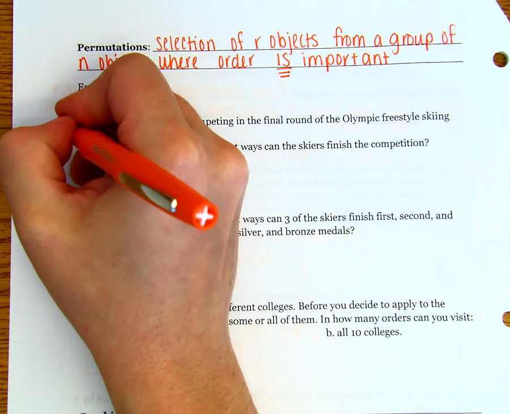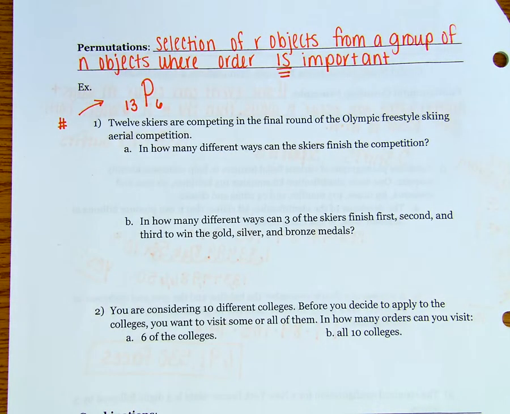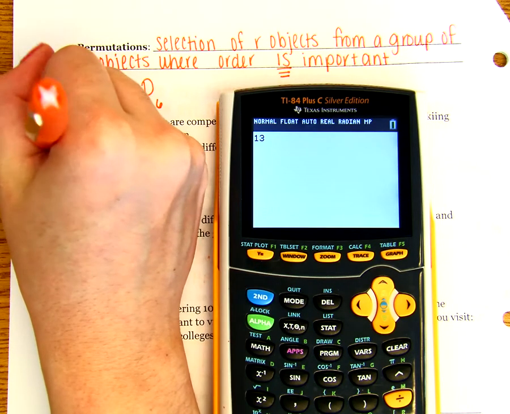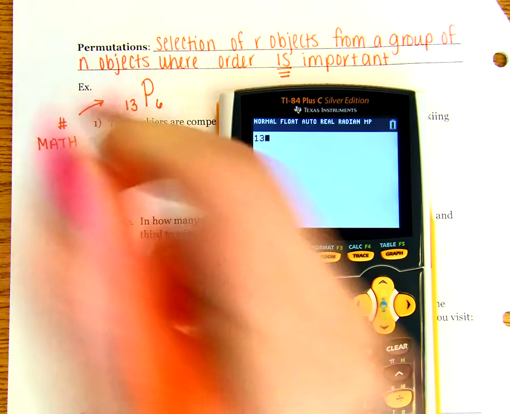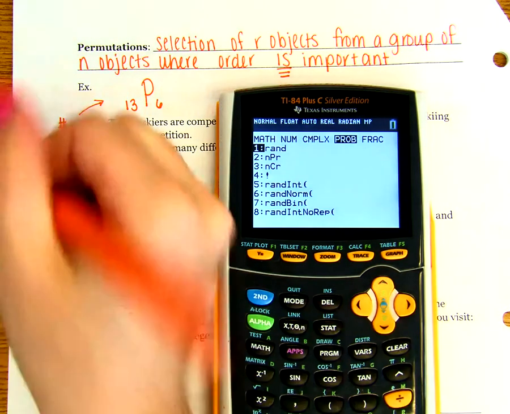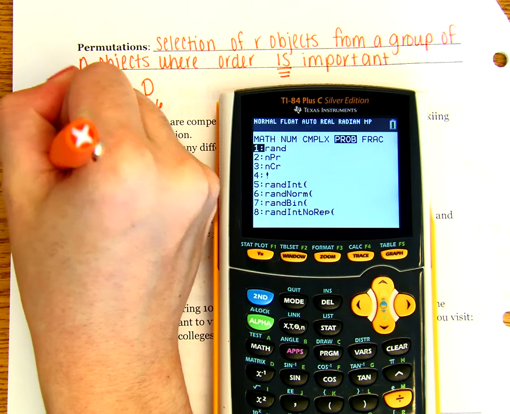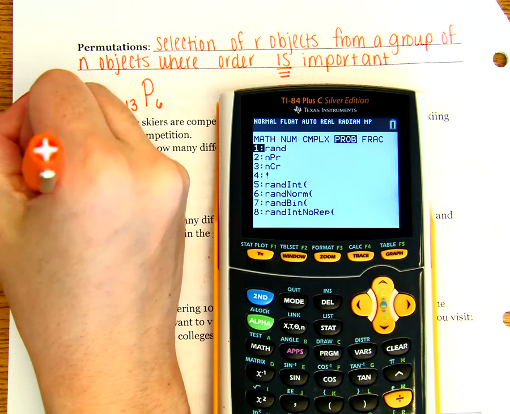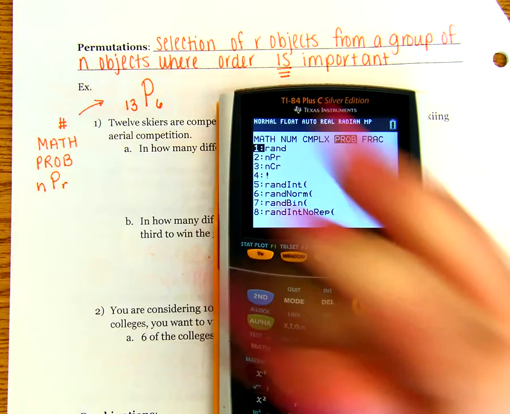First thing you're going to do is type the first number that's written here. So in this question here, it starts 13. Then we are going to press the math button. We're going to go all the way over to where it says PROB. And you can see that little option that has that P, NPR.